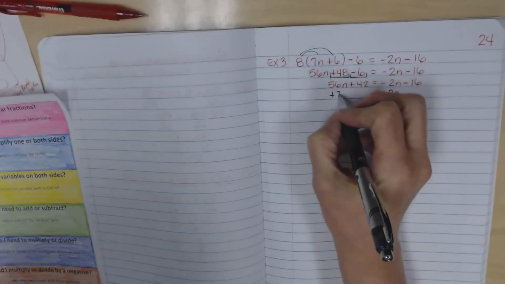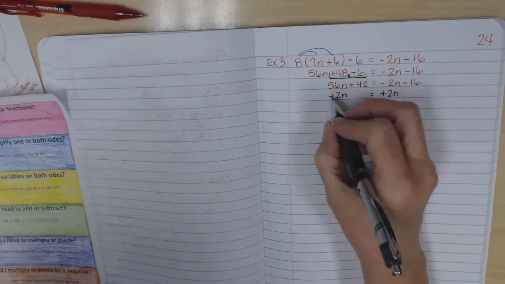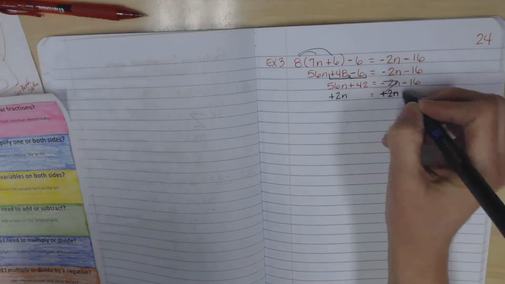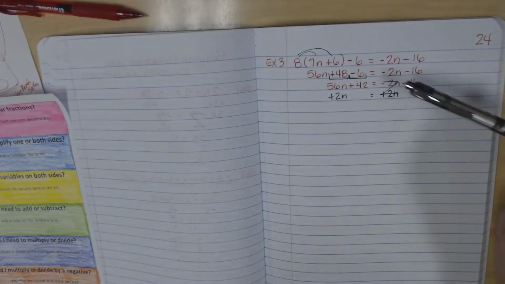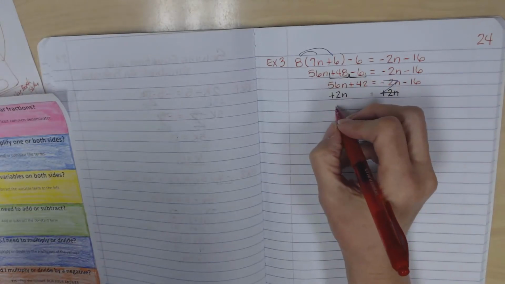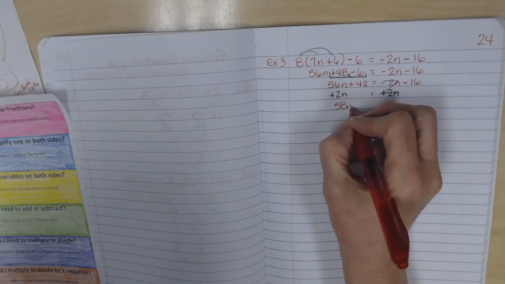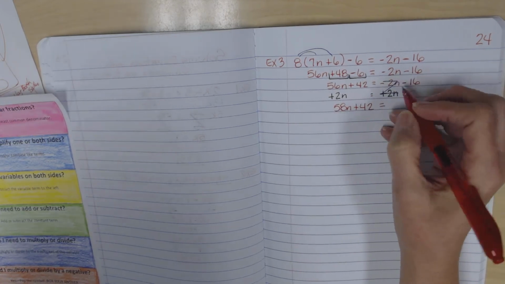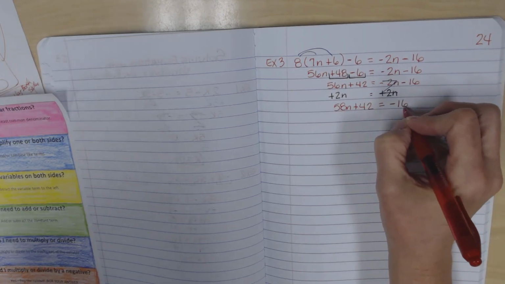So we're going to add 2n to both sides, which is good because they equal each other. The -2n and the 2n on the right-hand side will zero out. So on the left-hand side, 56n + 2n is 58n + 42 equals, and since those made 0, we're going to get -16.